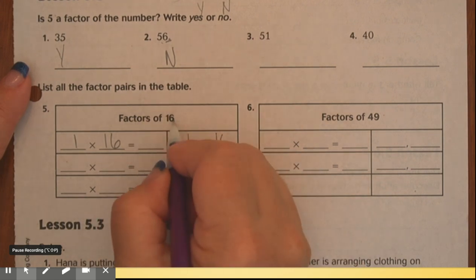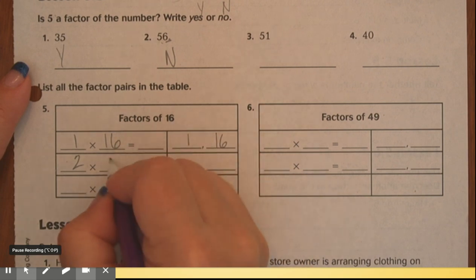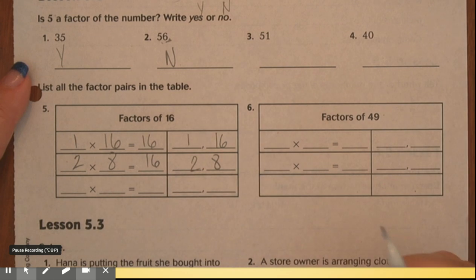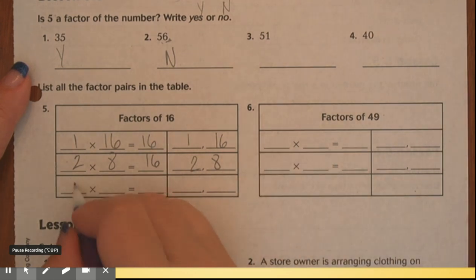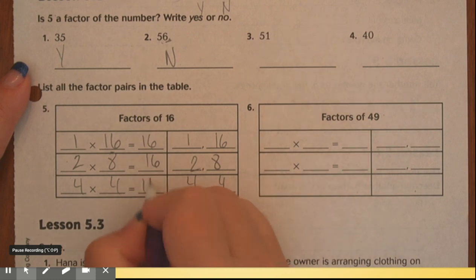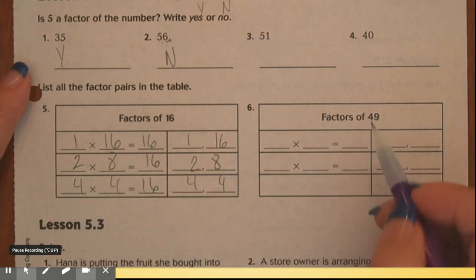I know that 2 is a factor because this is an even number. So 2 times 8 is 16. 2 and 8 is 16. And 4 times 4 is 16. 4 and 4 is 16. Over here, you're going to do the factors of 49.